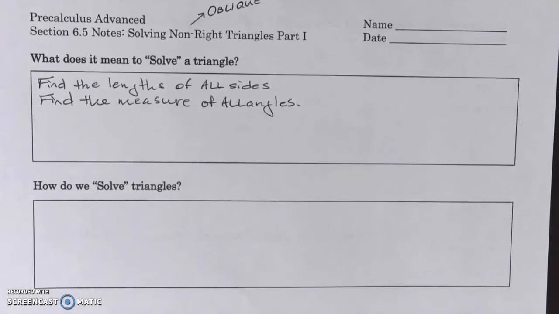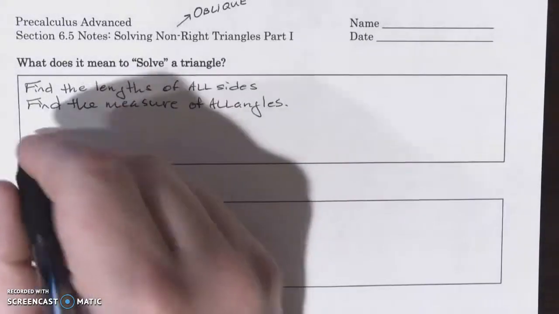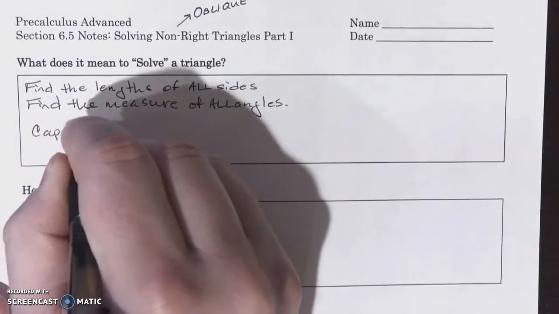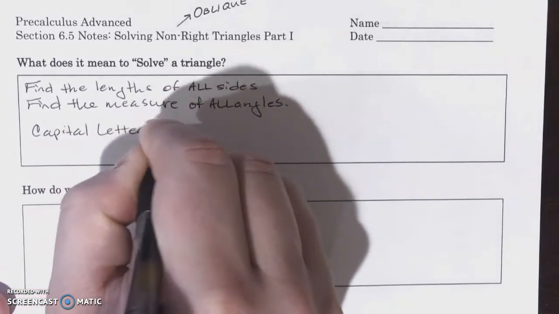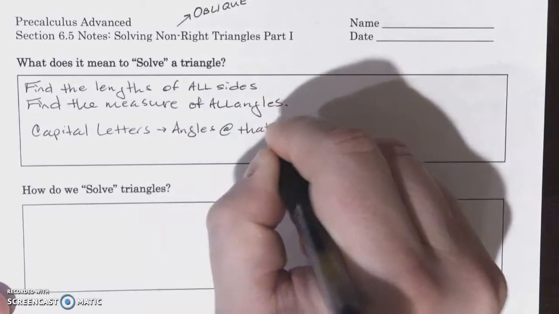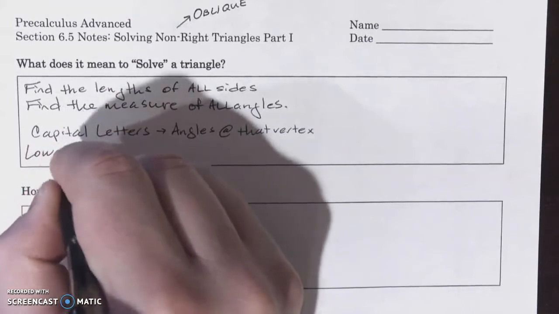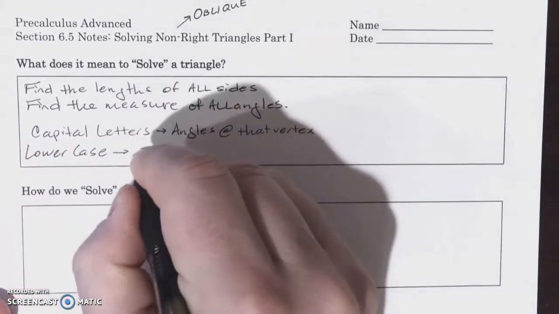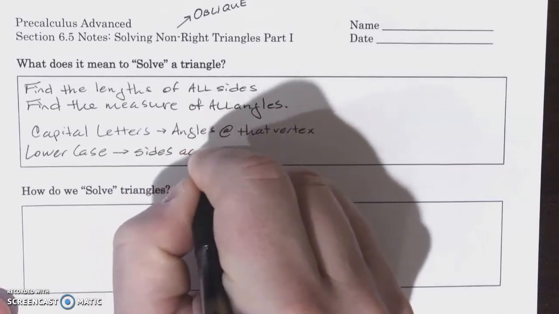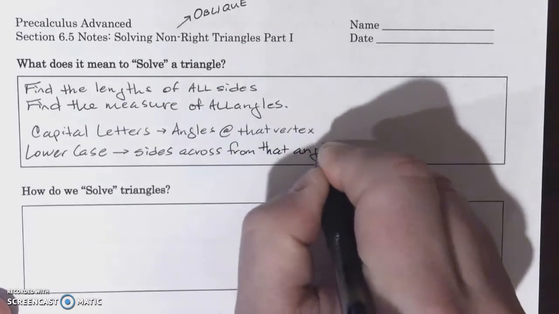Okay? First things first, when we solve a triangle and when we talk about triangles in trigonometry, there's some certain terminology that we use in terms of capital or lowercase letters, and that's important. So our capital letters represent angles at that vertex. You'll see what I mean when I draw a quick picture here in a second. Our lowercase letters represent the sides across from that angle. Okay?